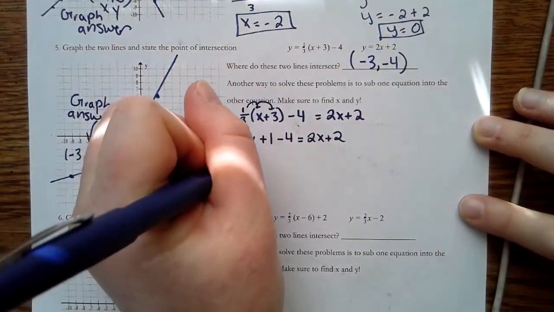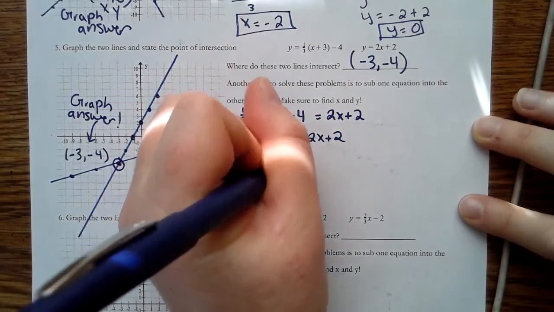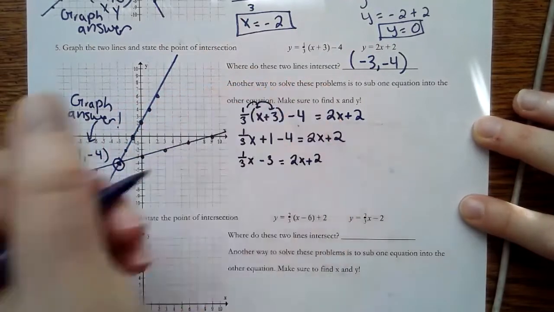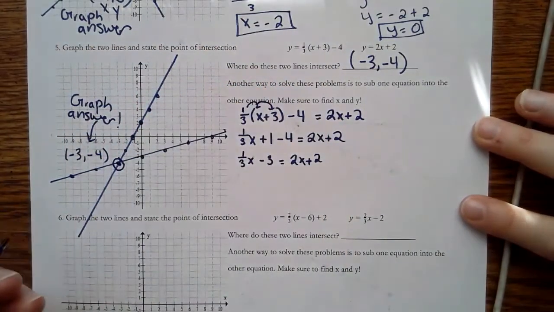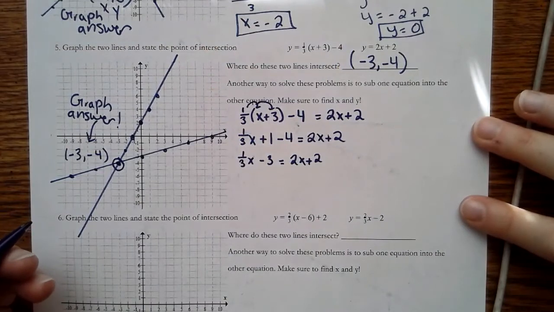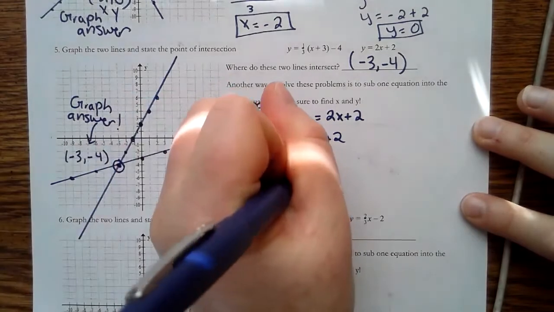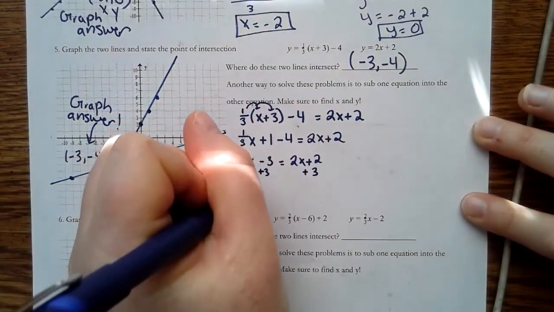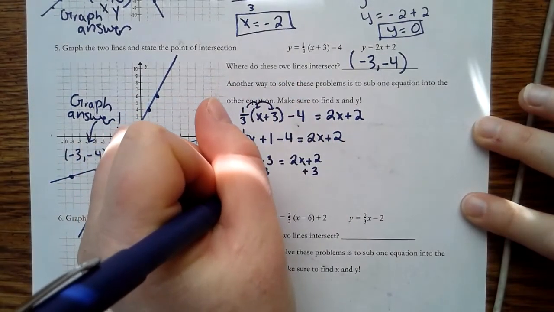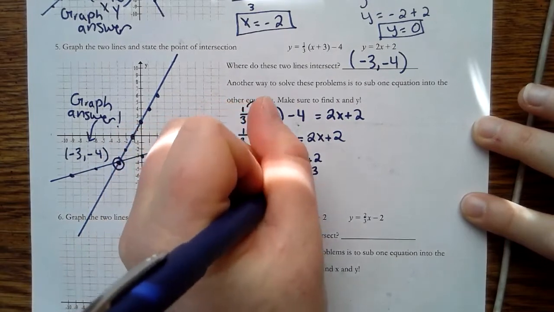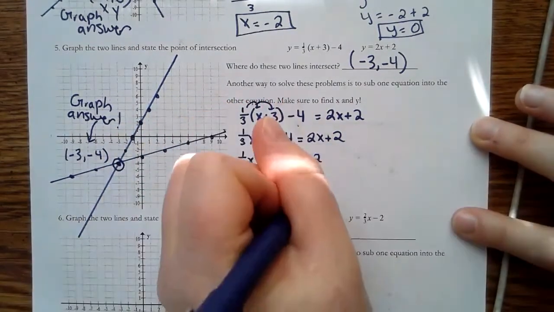Combine like terms. So we're taking all of our old skills. I'm going to add 3 on both sides, and I get 1/3 x equals 2x plus 5.